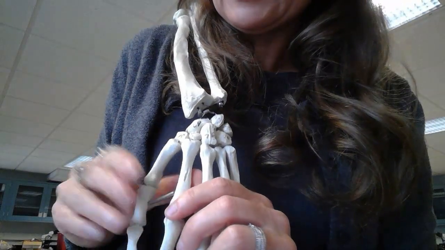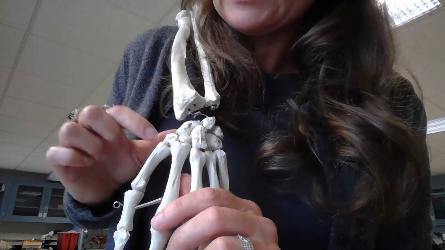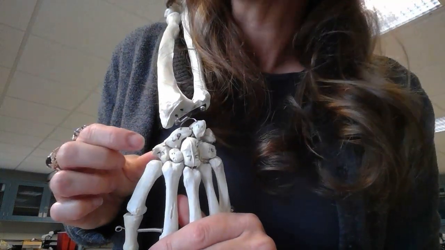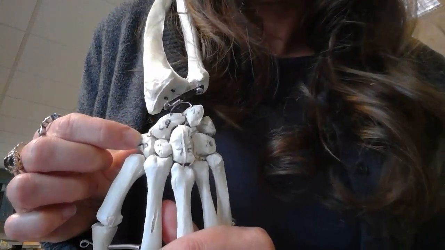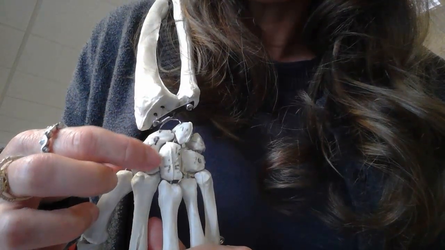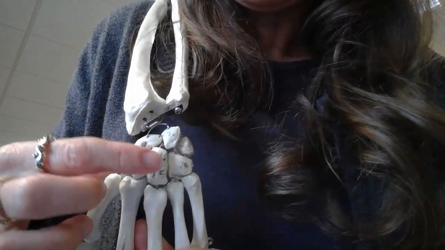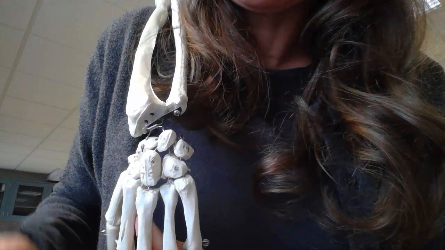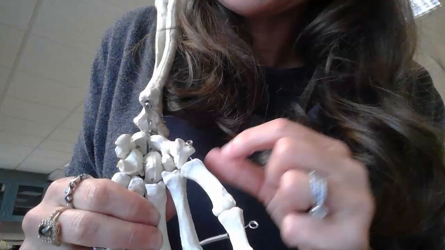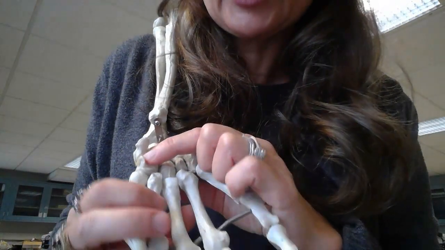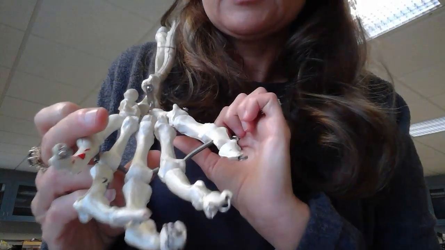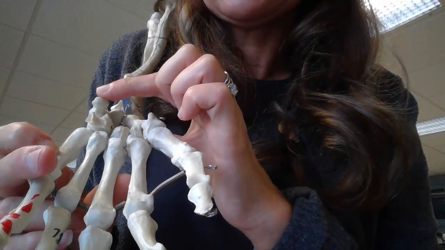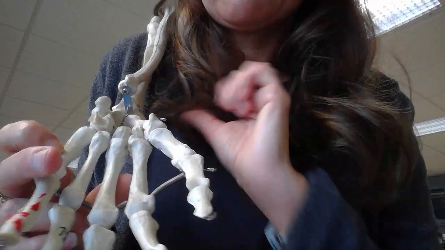Then we're going to go down, we find that scaphoid again, and we come down to the bottom row. And so now we're going to have our trapezium, our trapezoid beside it. We're going to have the capitate, which is the bigger one here, and then to the side of that, the hamate. Now the hamate has this hook, if you can see this hook coming up. And so that's also right below this pisiform. You see the hook of the hamate.